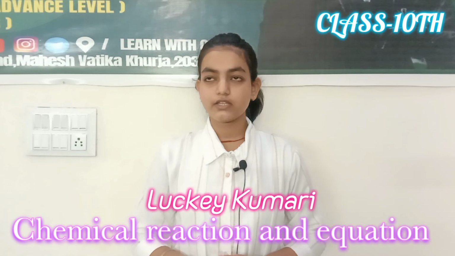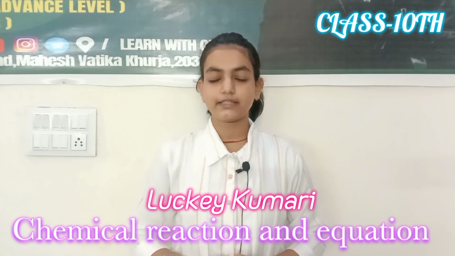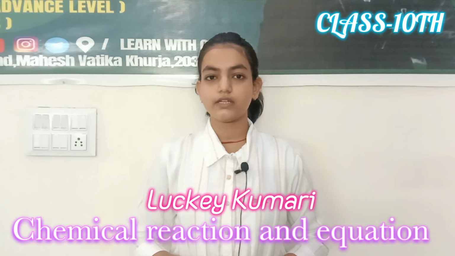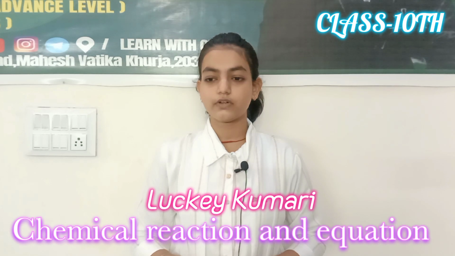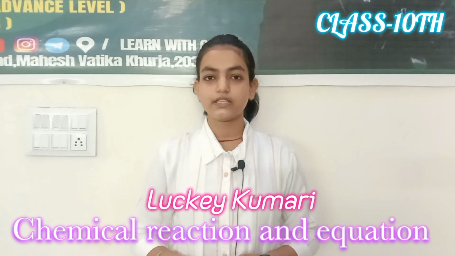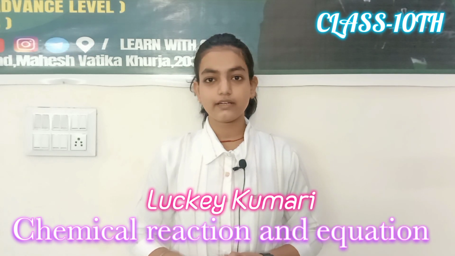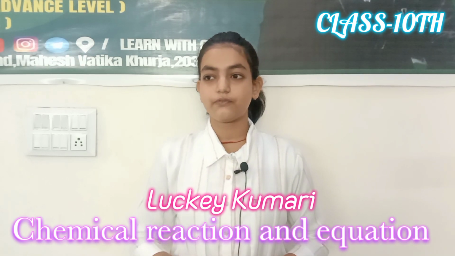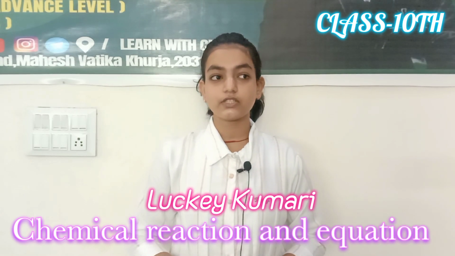Moving further is the displacement reaction, in which the highly reactive element displaces the less reactive element from its compound or solution. The most common example is Fe plus CuSO4 gives FeSO4 and Cu. In this reaction, Fe is more reactive than Cu, so it displaces Cu from its solution.